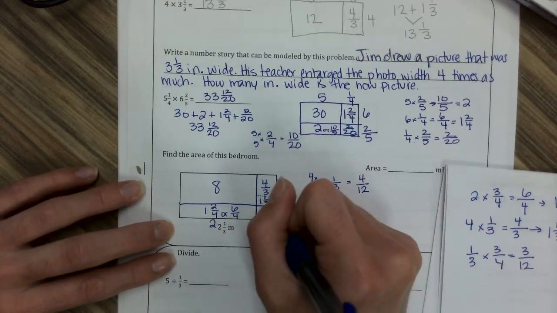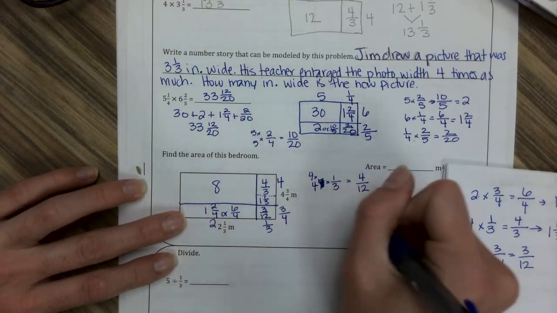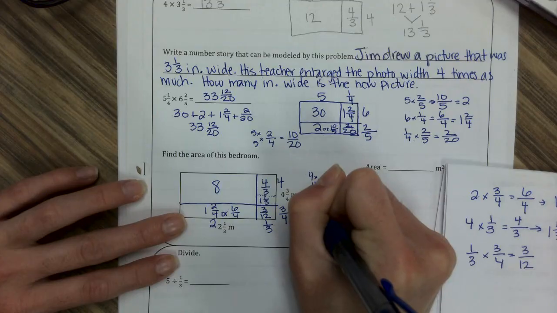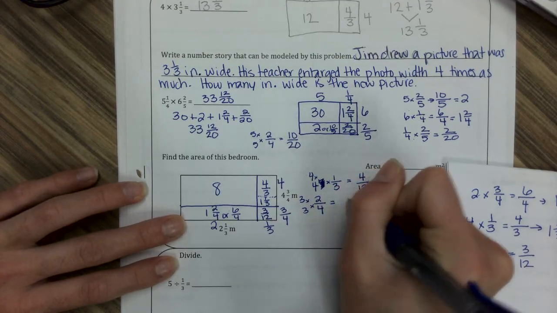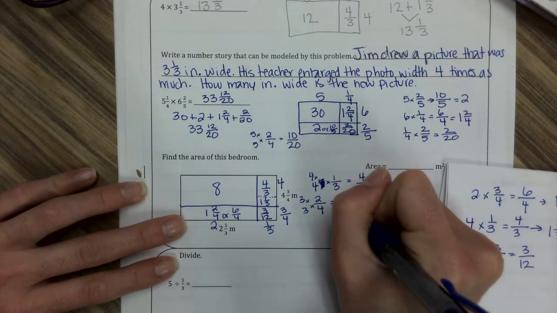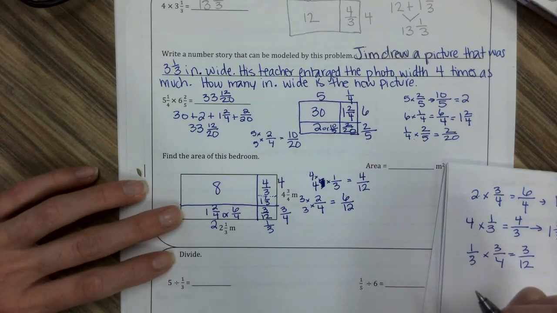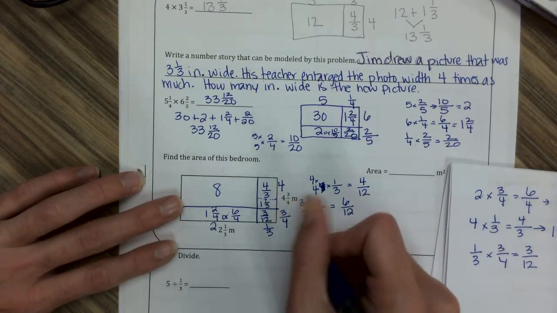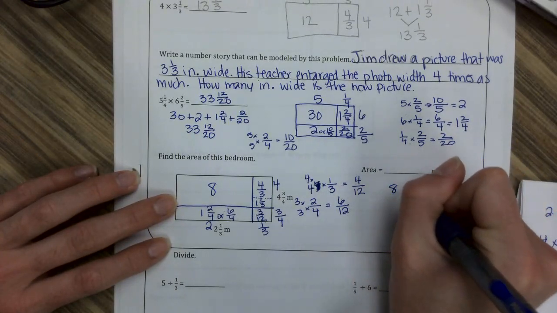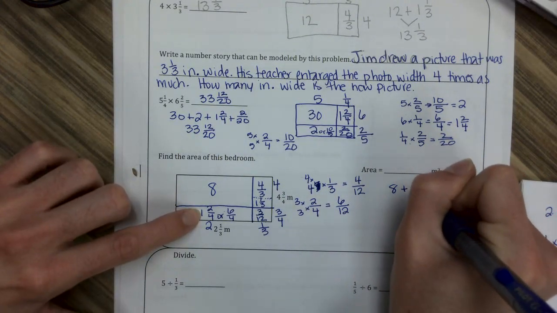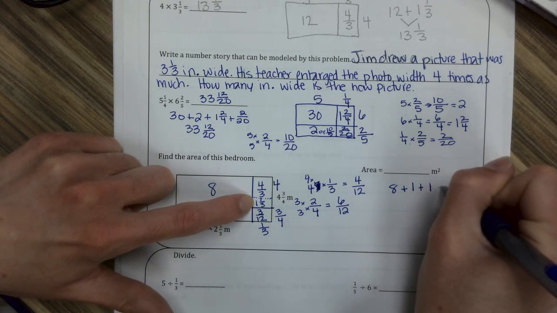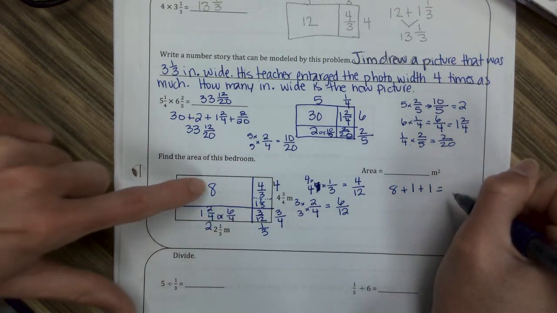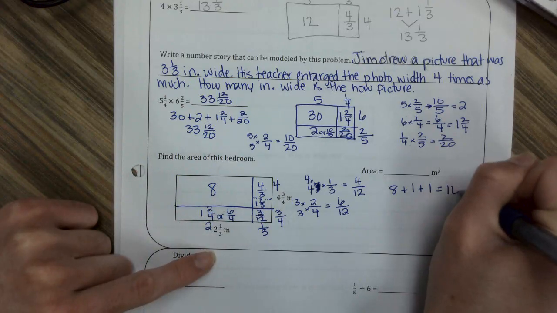Okay, and then for 1 2/4, need to multiply by 3. It's going to get me 6/12. So now I have those common denominators. I'm going to add my whole numbers. So I have 8 plus 1 plus 1. That's going to be 10.